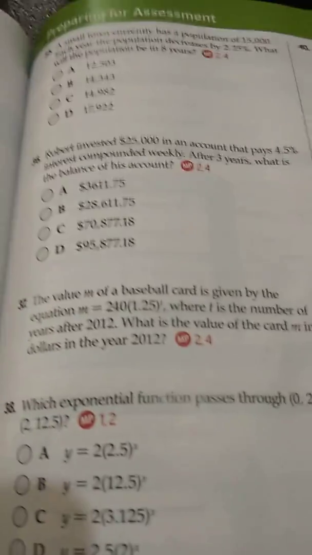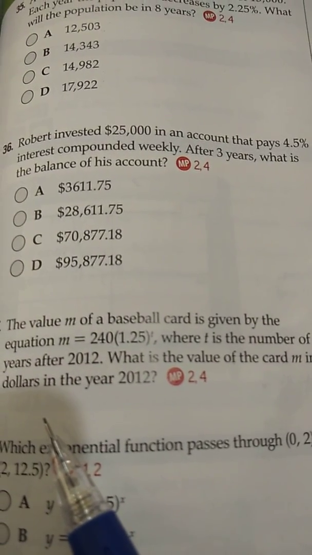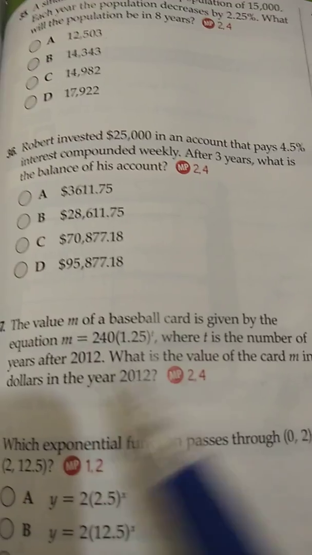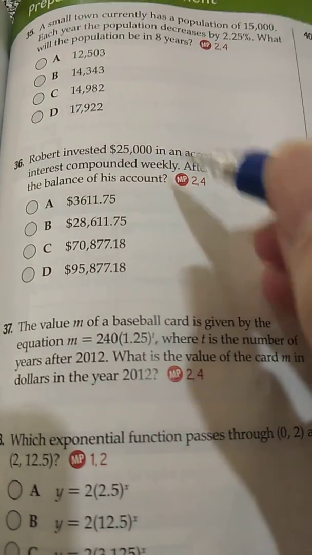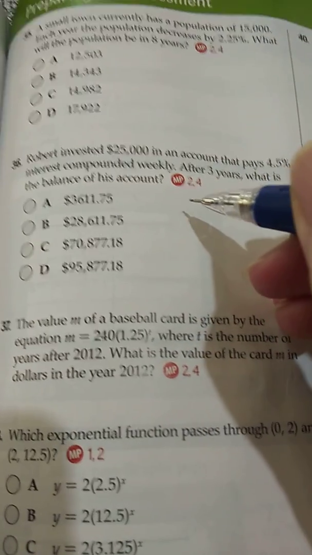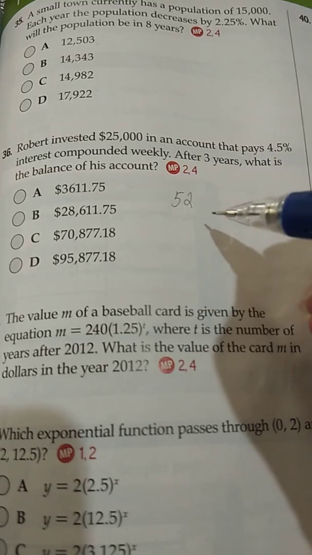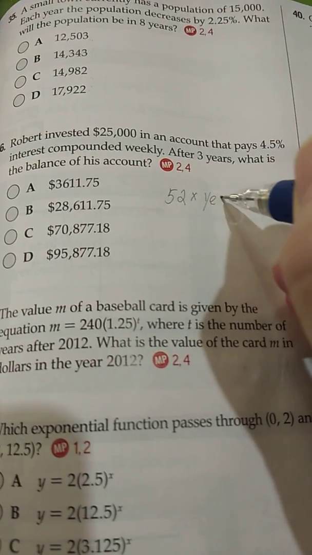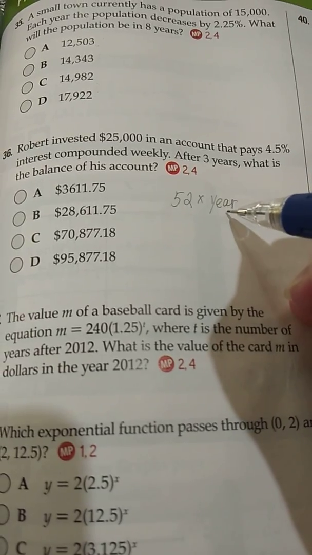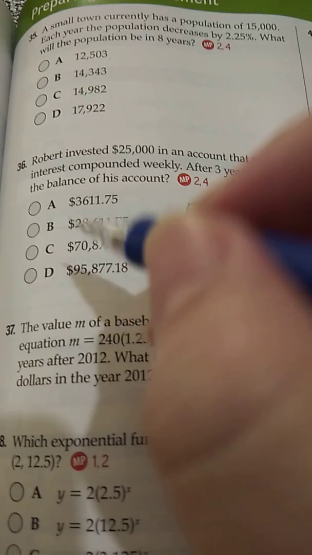Okay, number 2, the next one. Robert invested this much money in an account that pays 4.5% interest rate, compounded weekly. Weekly, so when you see that word, you know that you have to multiply your number of years by 52. Okay, so after 3 years, what's the balance of the account?